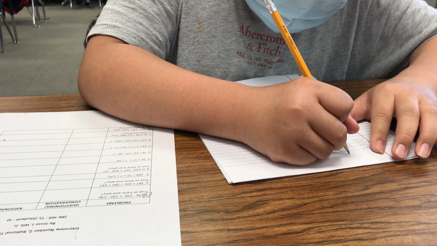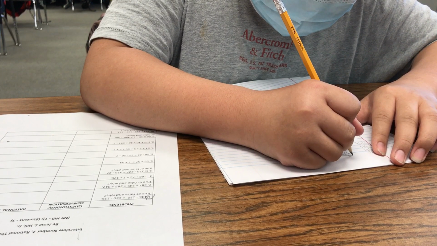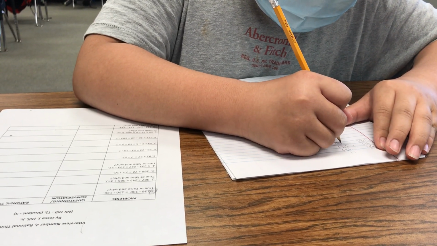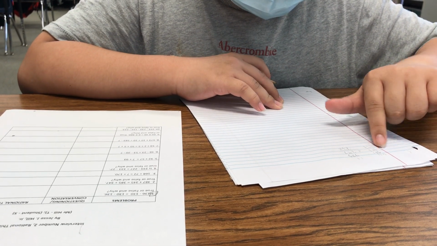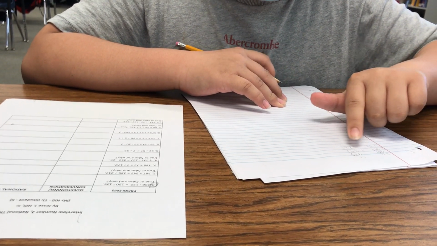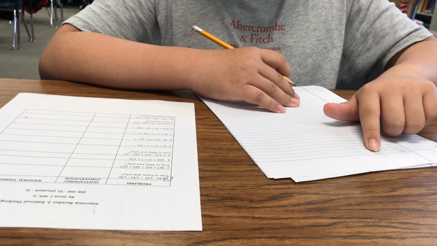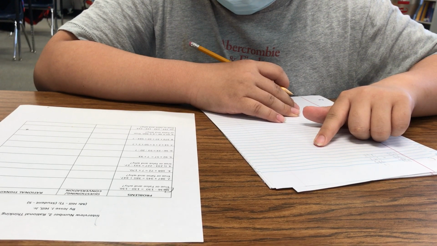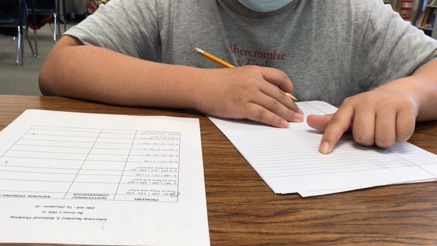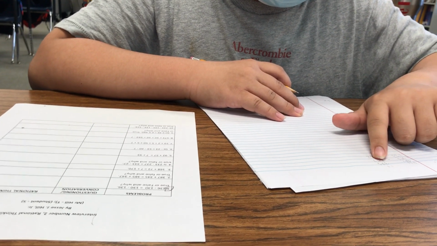Because on 345 they just added two extra, and on 387 they just subtracted two from the number.